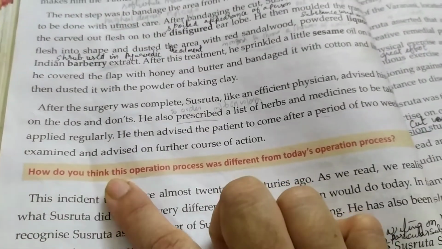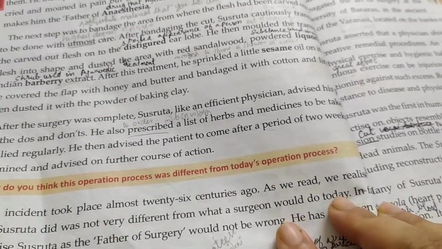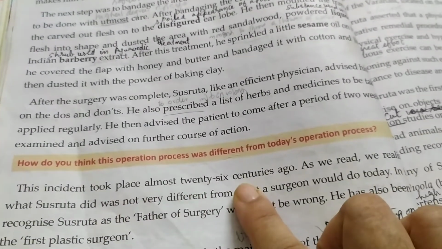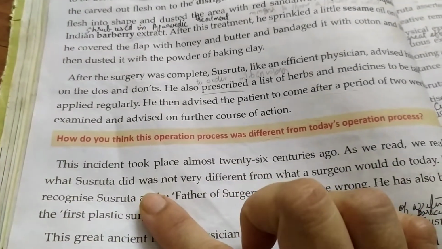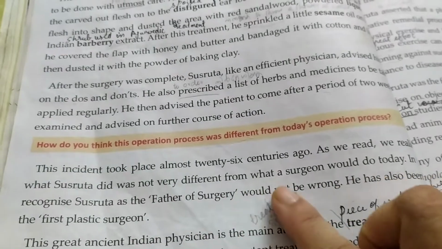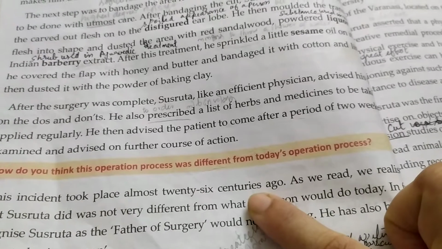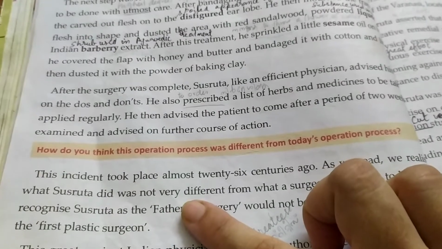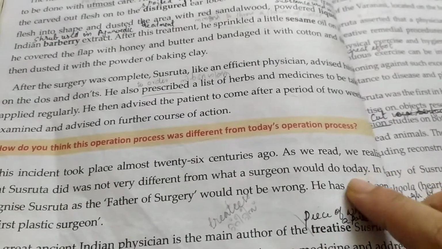Now let's go to the remaining part of the lesson. How do you think this operation process was different from today's operation process? This incident took place almost 26 centuries ago. As we read, we realize what Susruta did was not very different from what a surgeon would do today. This took place 26 centuries ago, and what we understand is that what Susruta did was not different from what the surgeons are doing now.